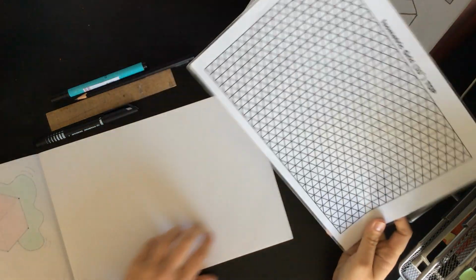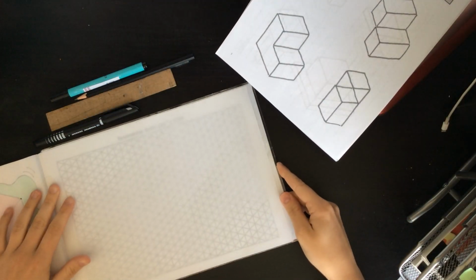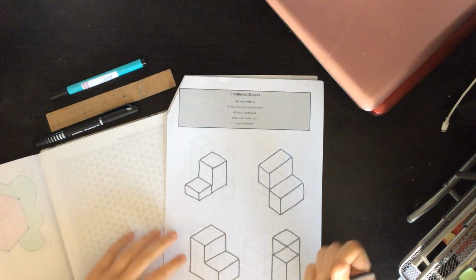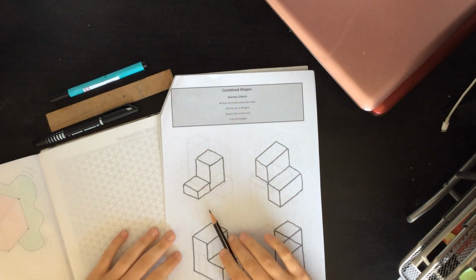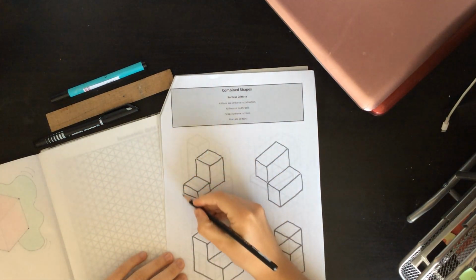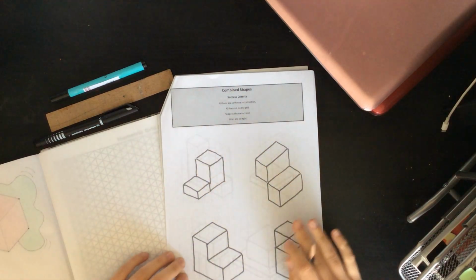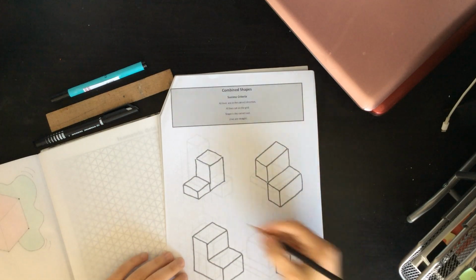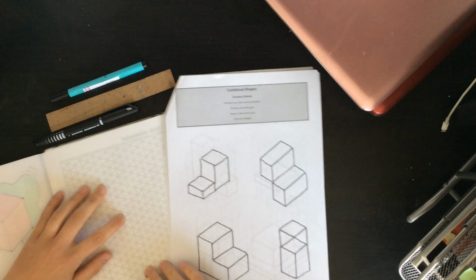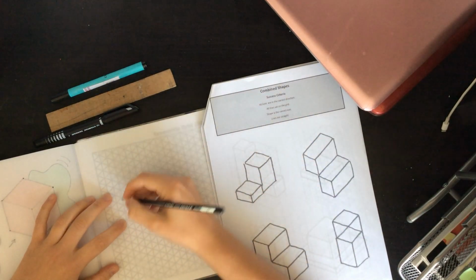So again, I've got my isometric grid and I've got my layout pad. I'm going to put my grid underneath. Okay, so the best thing to do when looking at a shape like this is to break it down into the two simpler shapes. So I've got this shape here and then I've got this shape here. So I'm going to follow the same steps of drawing my Y first. So I'm going to start on this point here, probably a little bit lower down because obviously this goes a bit high.